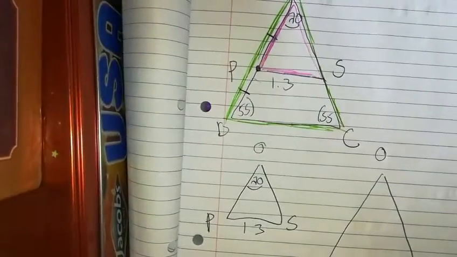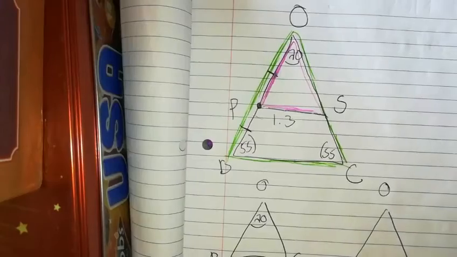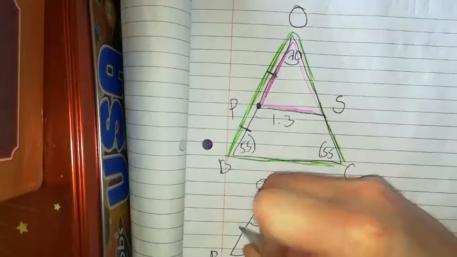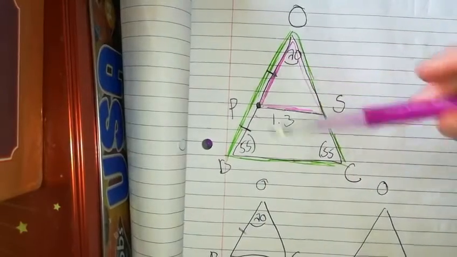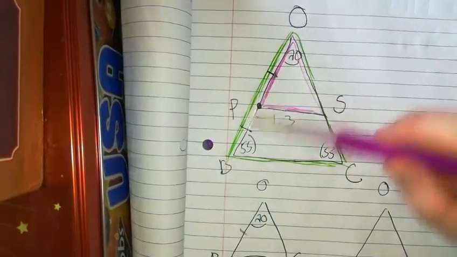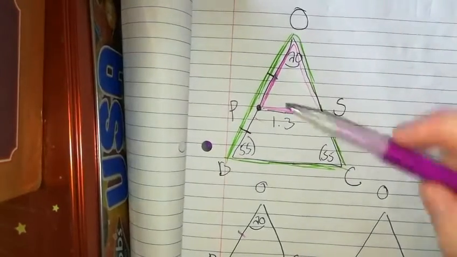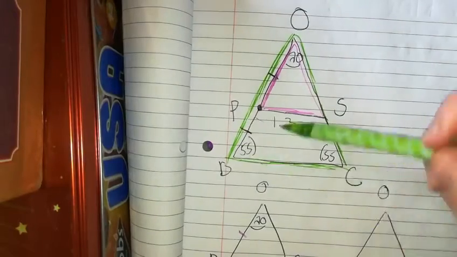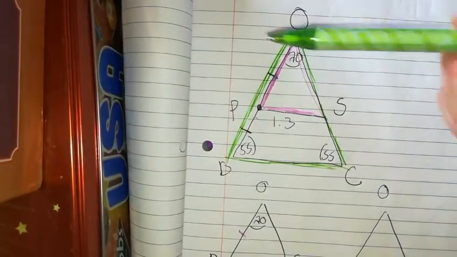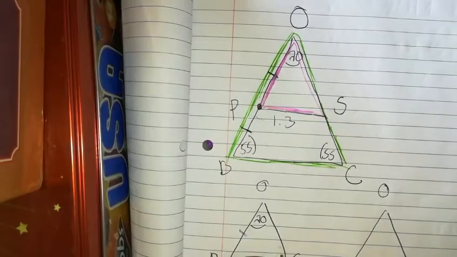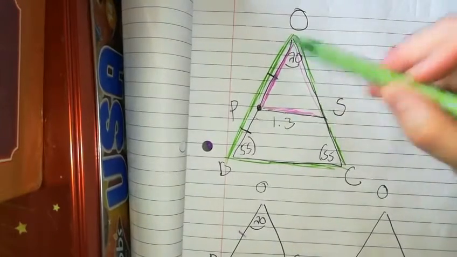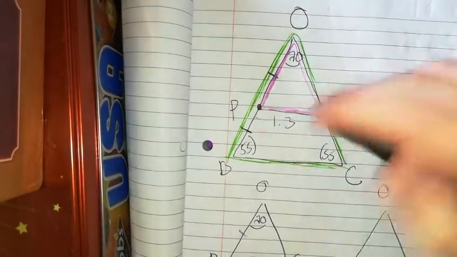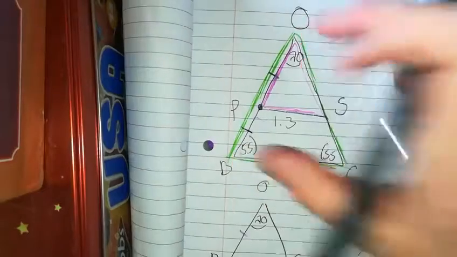The length from O to P, if we multiply that by 2, we get the length from O to B. So the length of this side is half the length of the whole side. What we had to do to get from OP to the whole length was multiply by 2, because it's half of the total.